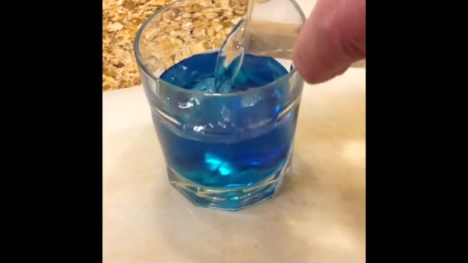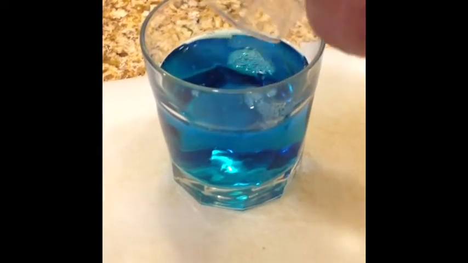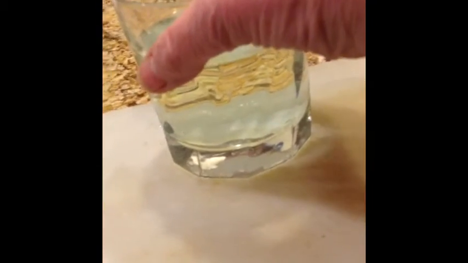However, let's see what happens. Oh yeah, there we go. Very nice. Alright, our next chemical reaction. So we have a change in color.